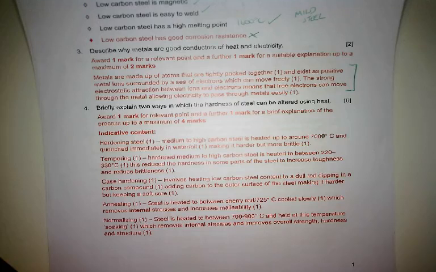Okay, so pretty much like I've described in that first question for you. Annealing steel is heated to around a cherry red colour, around 725. I don't think you need to be too specific with that. It's just showing an awareness of roughly where it is. Then it's cooled slowly, which removes the internal stresses and increases malleability.